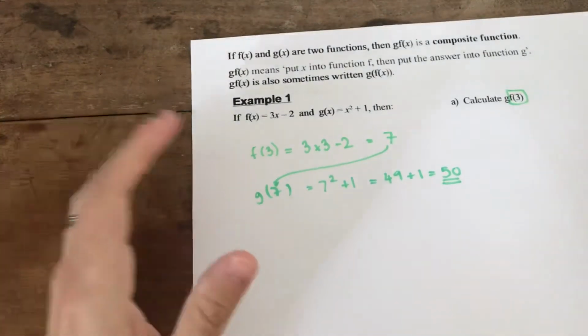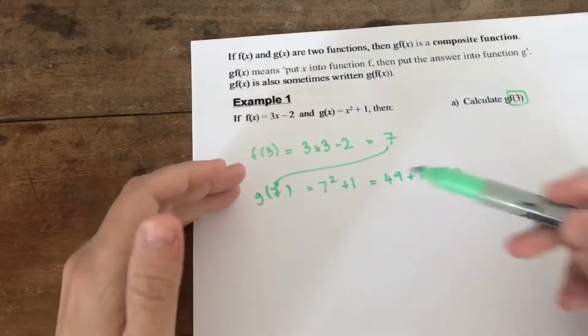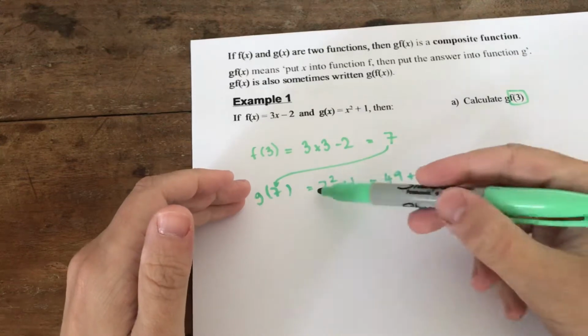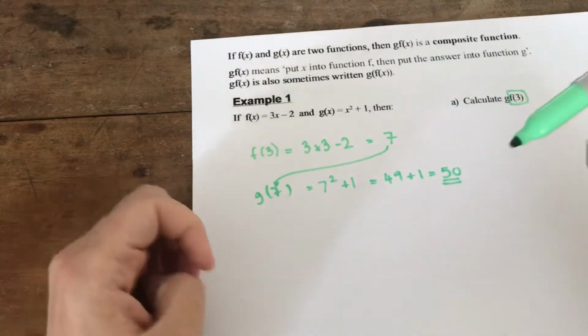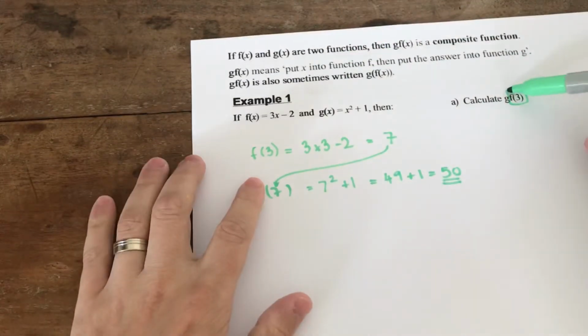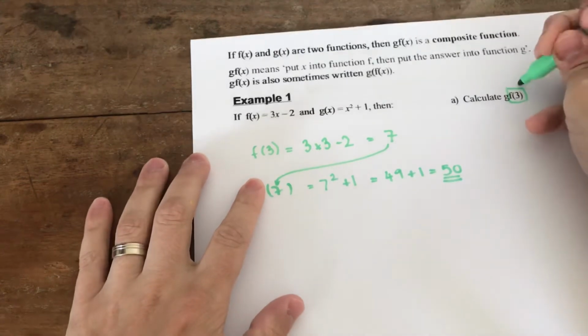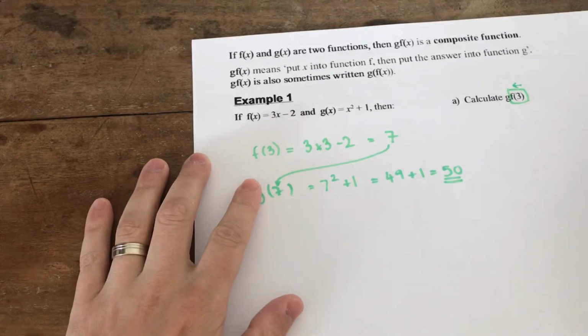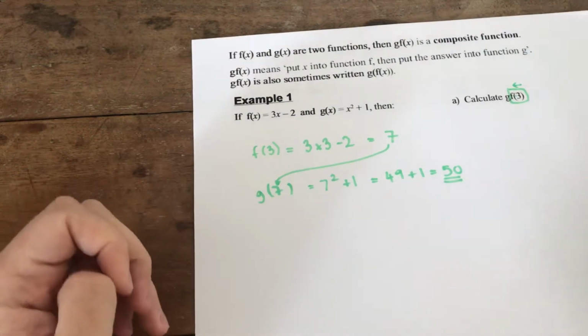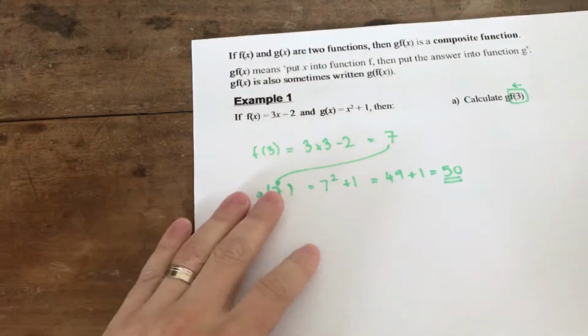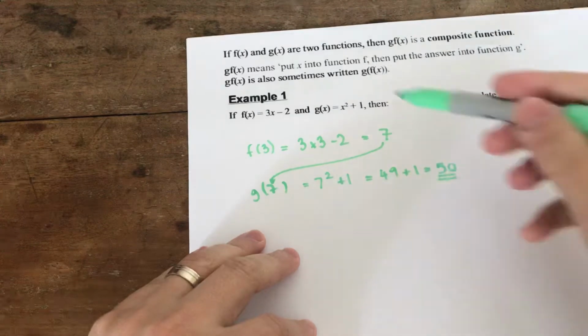It's up to you whether you want to go down with your working out or whether you want to go across, similar to what I have done here. But you must make sure you do the first one, the first function that you come to, and then you work in that direction from your numerical value. So you're going to do f, then you're going to do g. If you do it in the other order, you'll get the wrong answer. Okay, so it's really important you do it that way.